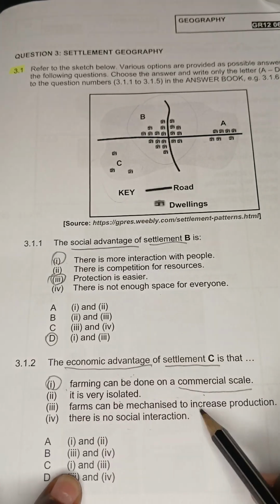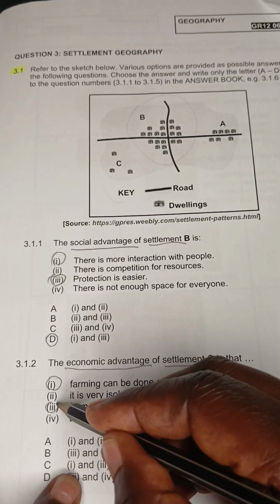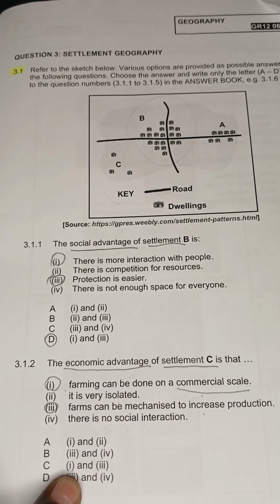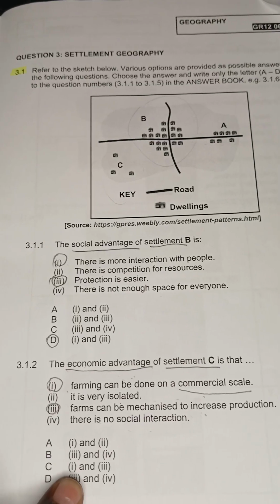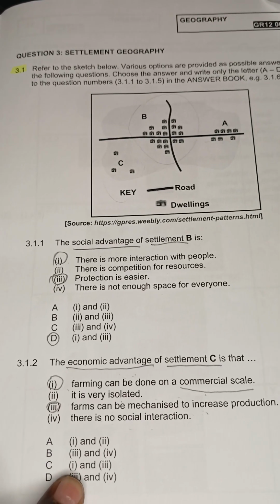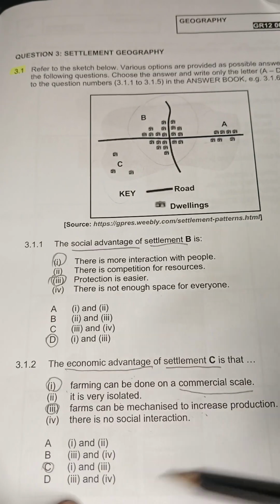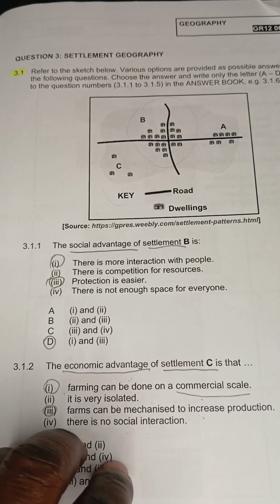Farms can be mechanized to increase production. So the moment you increase production, which means you are making more, you are maximizing, you are doing it intensively, so that at least you generate more profits. So the answer there is 1 and 3, which means our answer there is C. Let's move on to the next question.